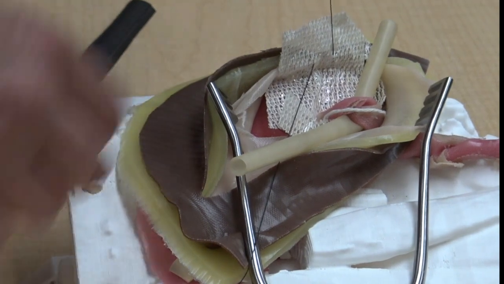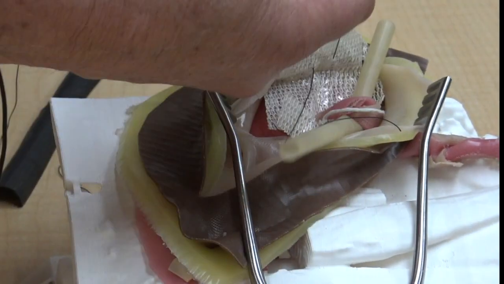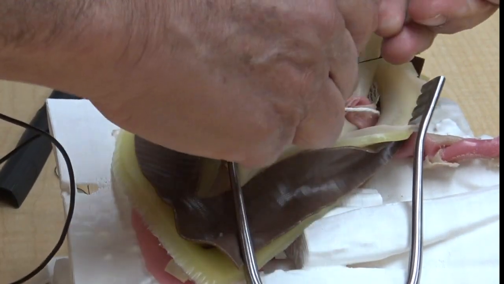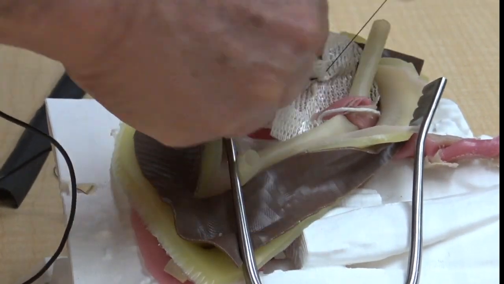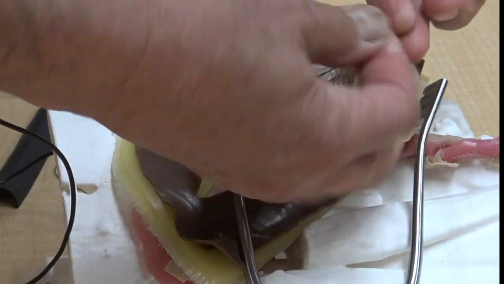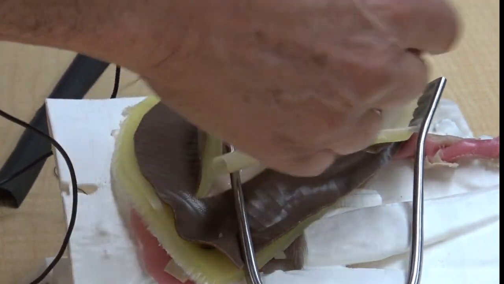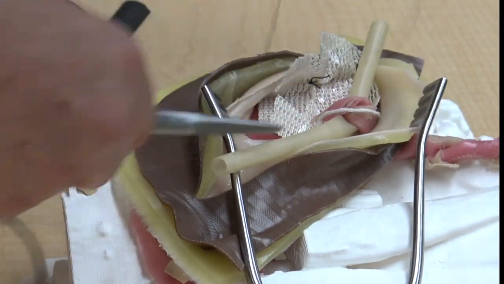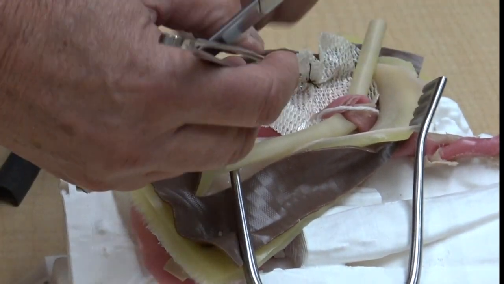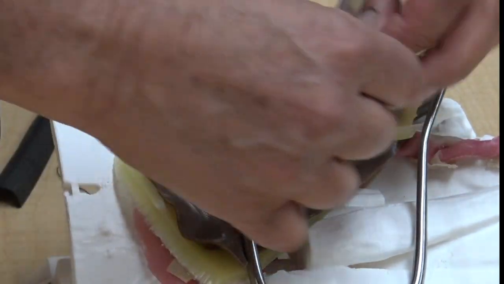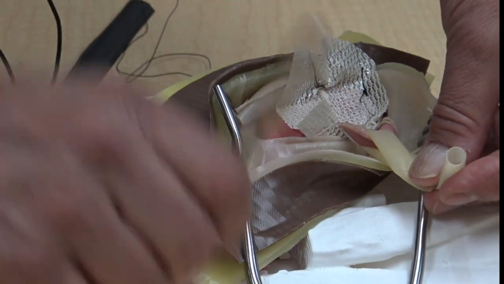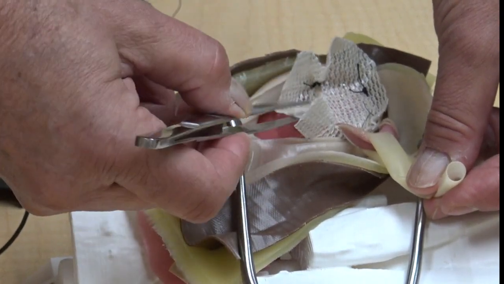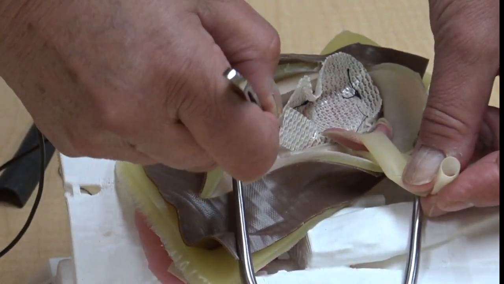And then when I tie this down, you'll see that I get a huge amount of surface area for the mesh to fix in place. So if I pull the inguinal ligament down, here's where the direct inguinal hernias occur, and you see all this surface area for the mesh to get incorporated.